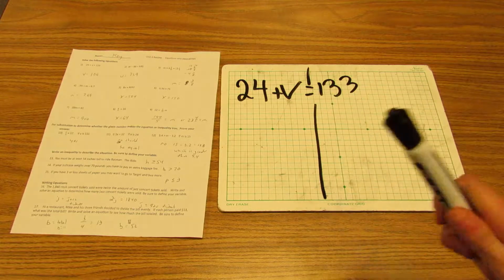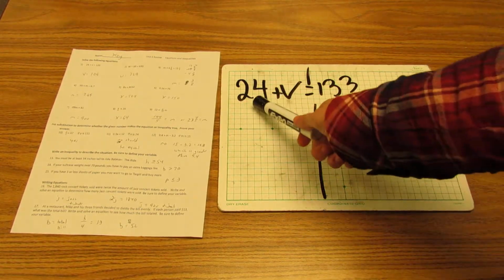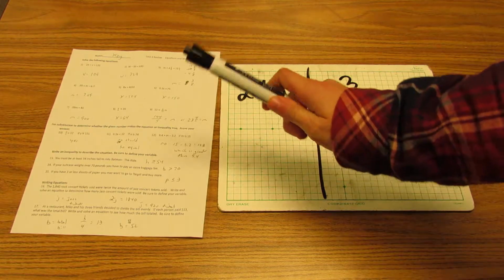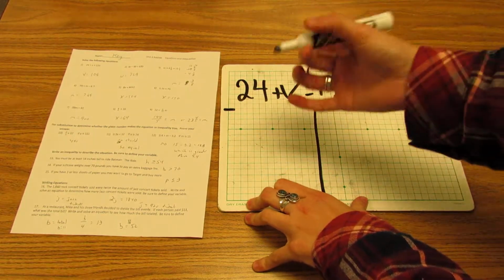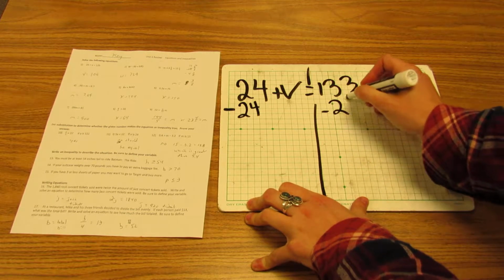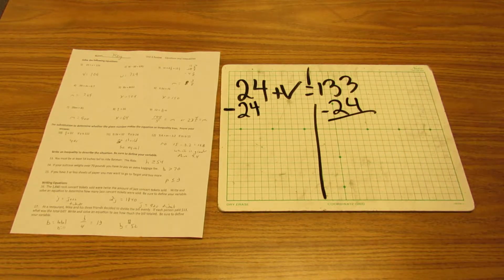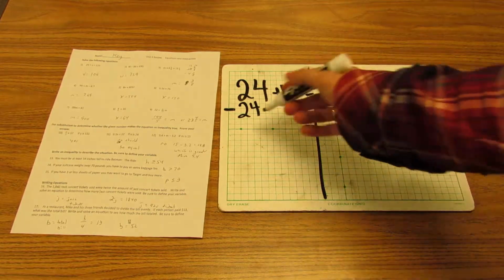So I'm going to look at 24. In order to get it by itself, I have to use the inverse operation of what 24 is. 24 is positive, so in order to get it away, I'm going to use the opposite. So minus, a negative, right? If I minus 24, I'm going to do that on both sides. If I do it on one side, I'm going to do it to both sides. So just make sure, guys, that we don't get lazy and forget what operation we use. Make sure you clearly write minus 24 on both sides.